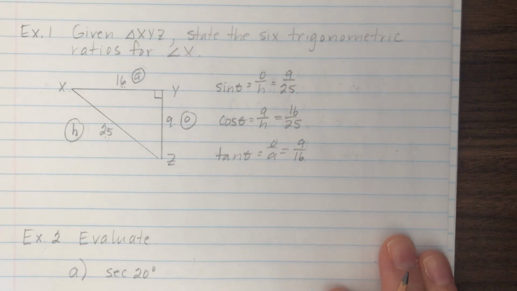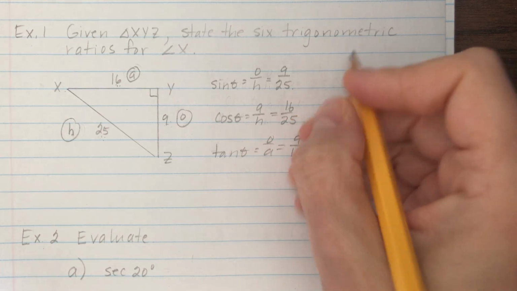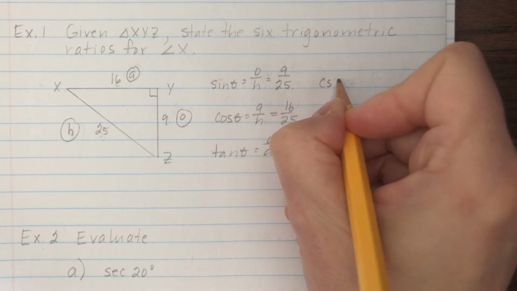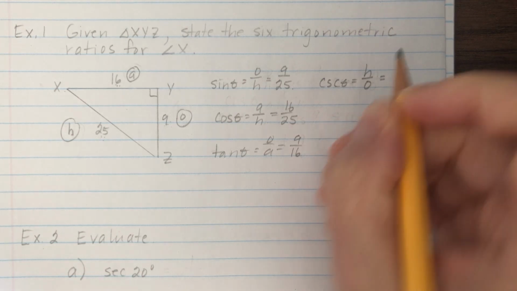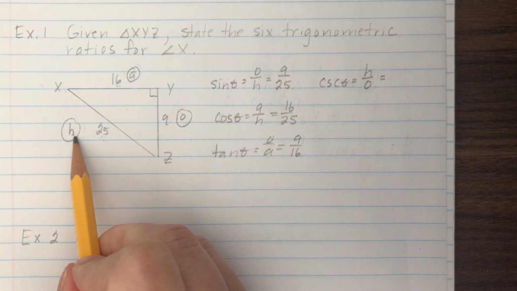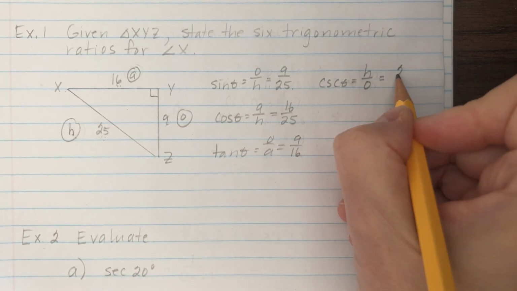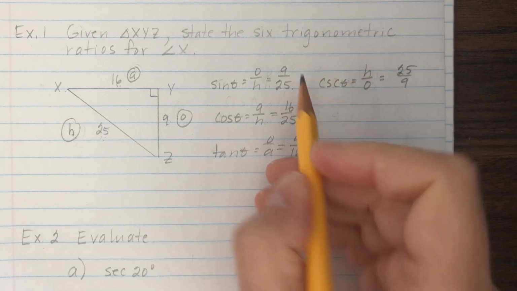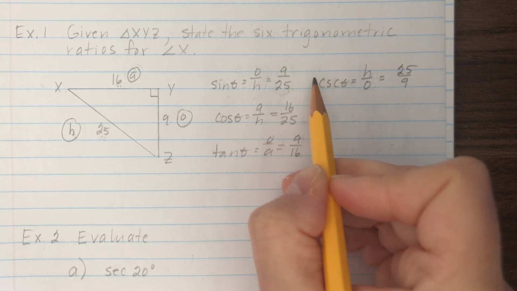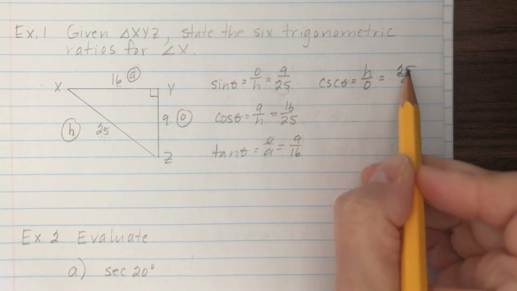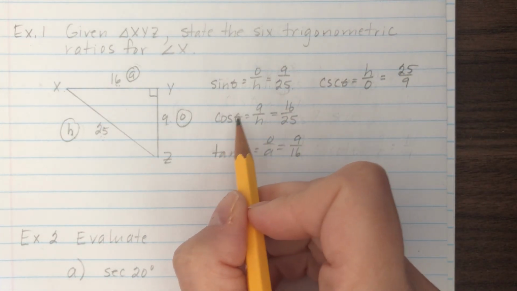Now for the reciprocal ratios. The reciprocal of sine is cosecant, and it's the hypotenuse over the opposite side. So the hypotenuse is 25, the opposite is 9. You can also just look at the sine ratio and take the reciprocal of that number. Reciprocal of 9 over 25 is 25 over 9.